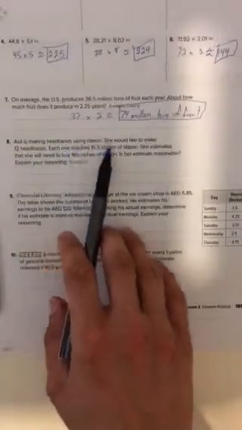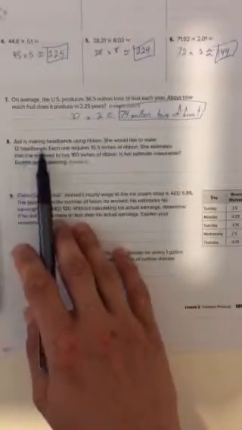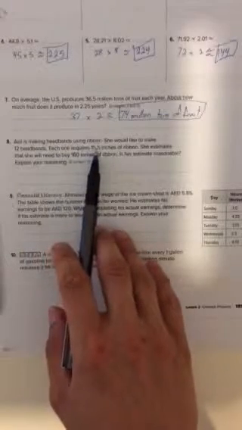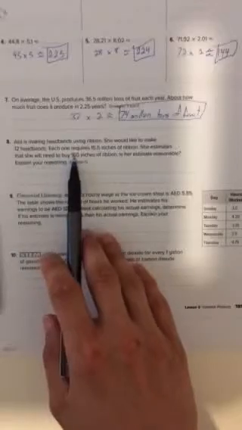Okay. Asel is making headbands using ribbon. She would like to make 12 headbands. Each one requires 15.5 inches of ribbon. She estimates that she will need to buy 160 inches of ribbon. Is her estimate reasonable? Okay, well, that's about 16.